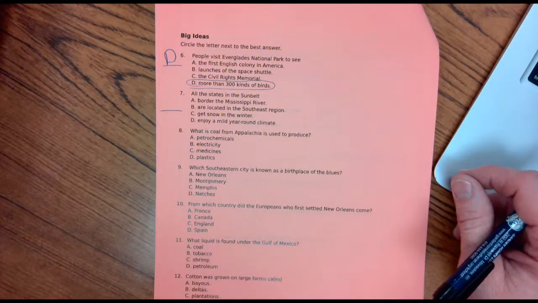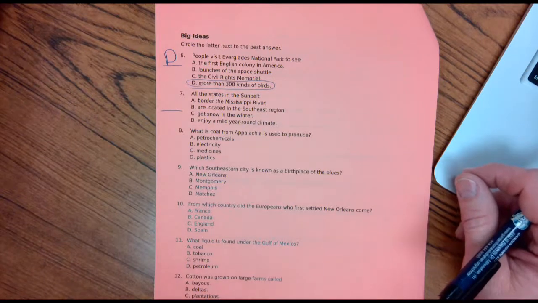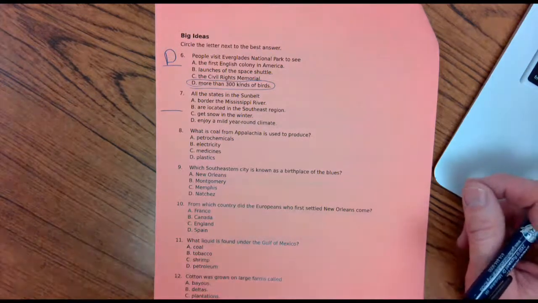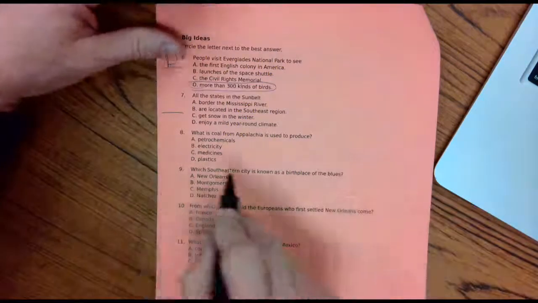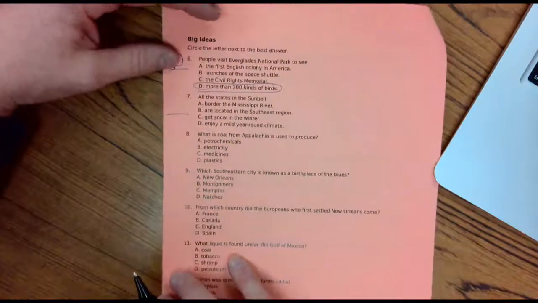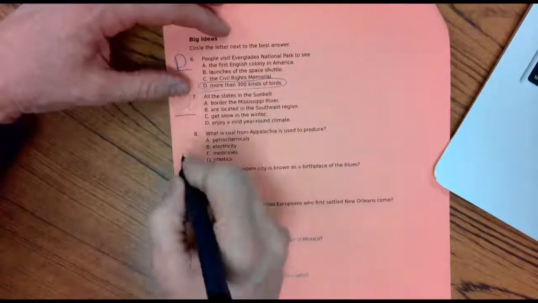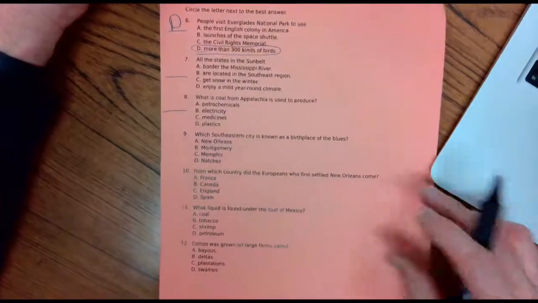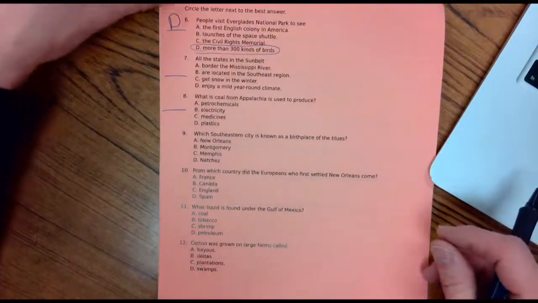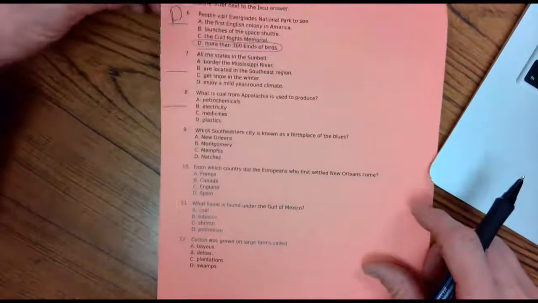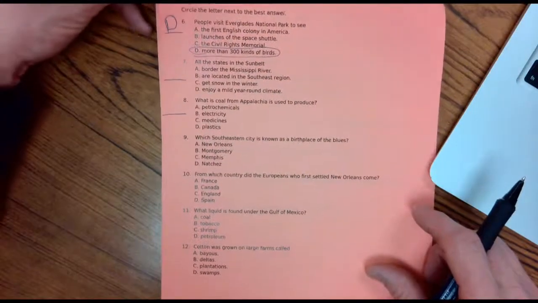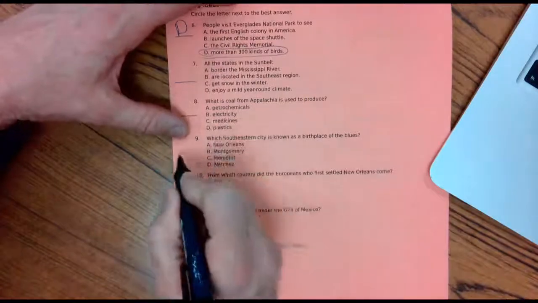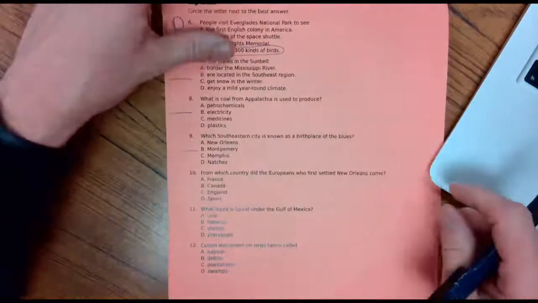So they worded that one wrong. What is the coal from Appalachia used to produce? Is it petrochemicals, electricity, medicines, or plastics? Number 9. Which southern city is known as the birthplace of the blues? New Orleans, Montgomery, Memphis, or Natchez?